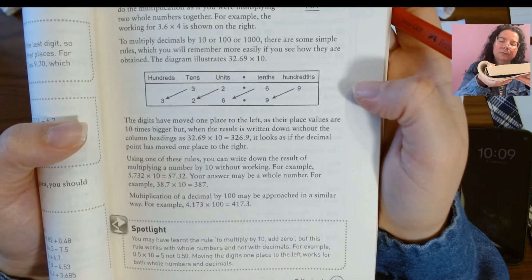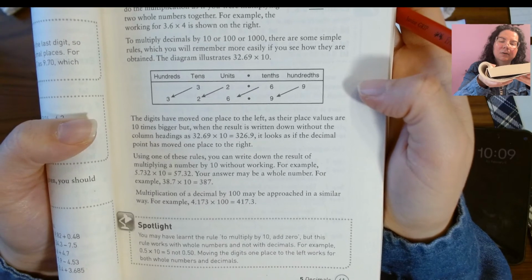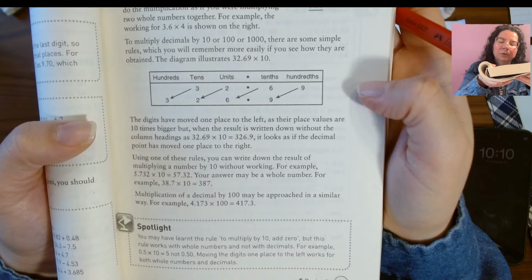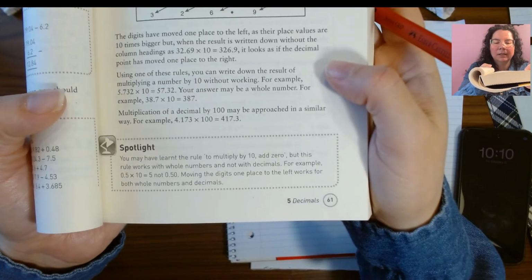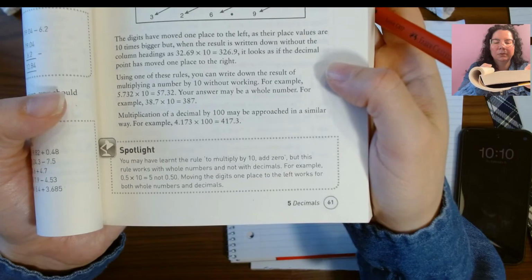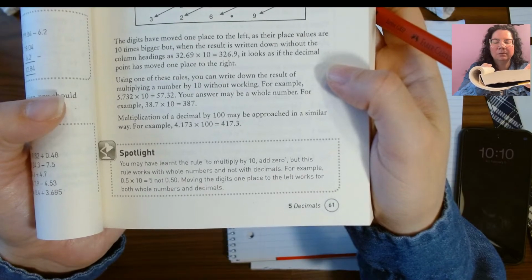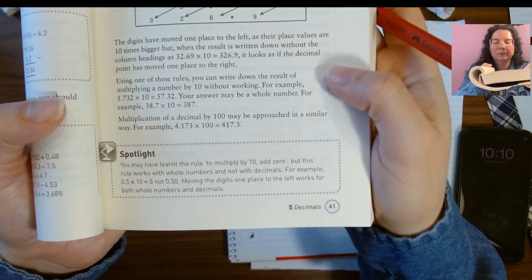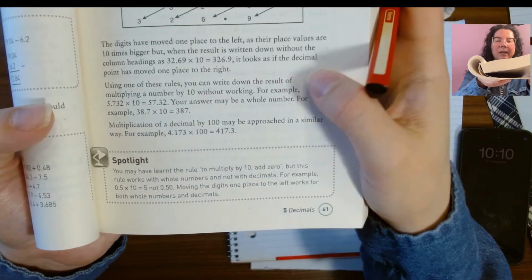For example, 4.173 times 100 is 417.3. You may have learnt the rule to multiply by 10 add a 0, but this rule works with whole numbers and not with decimals. For example, 0.5 times 10 equals 5, not 0.50. Moving the digits one place to the left works for both whole numbers and decimals.